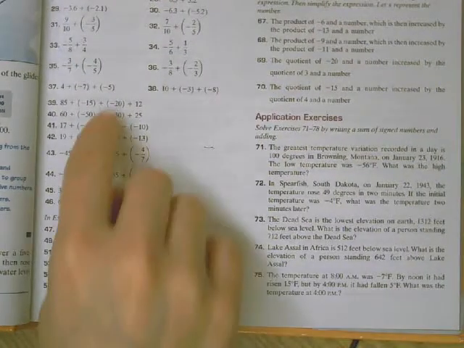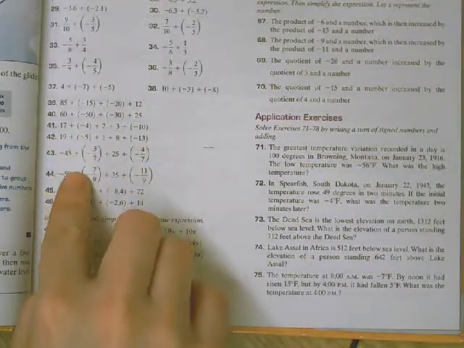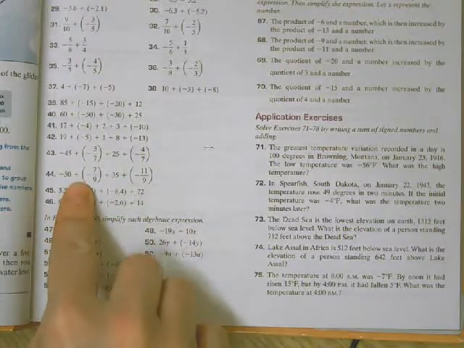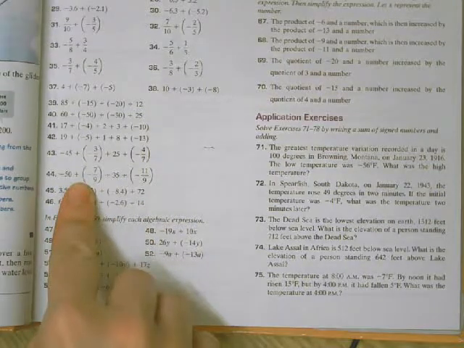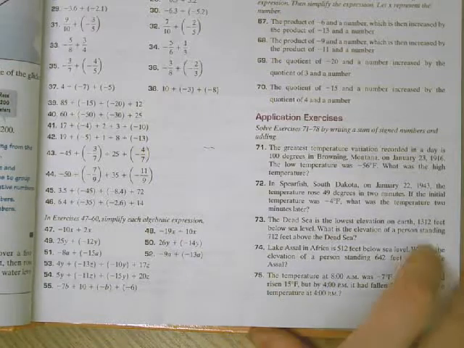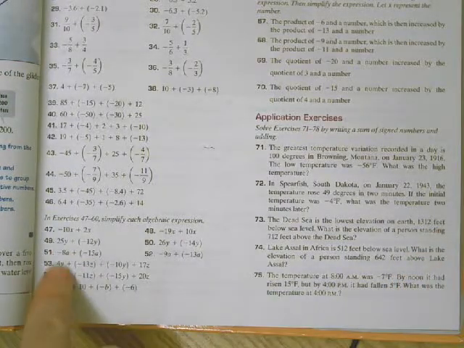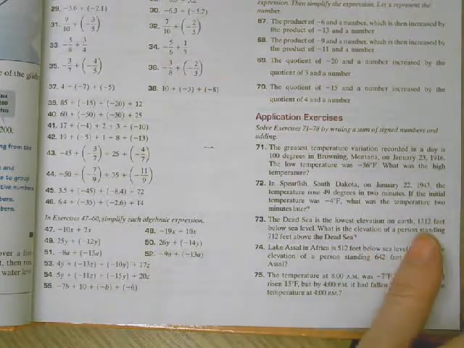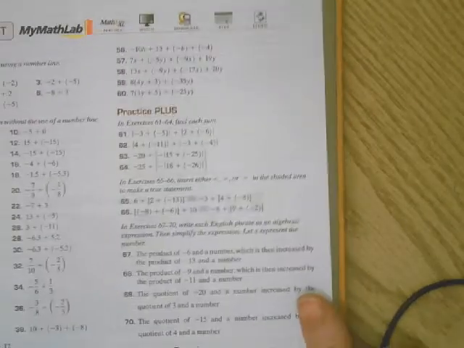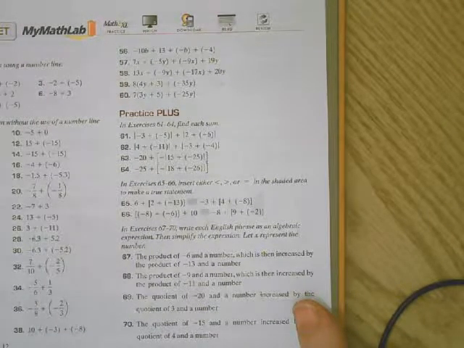Got 41 and 43. Make sure you don't skip those fractions. They're not going to go away. And then 53 through 56. So that is down at the bottom of the page. So pause and write those down. And then 56 up here at the top of the page.